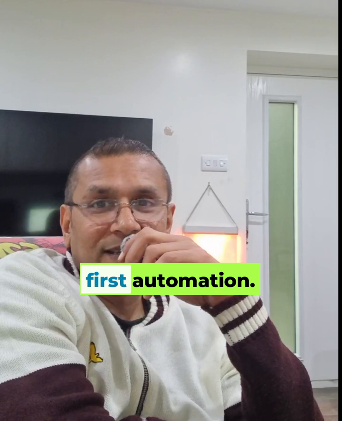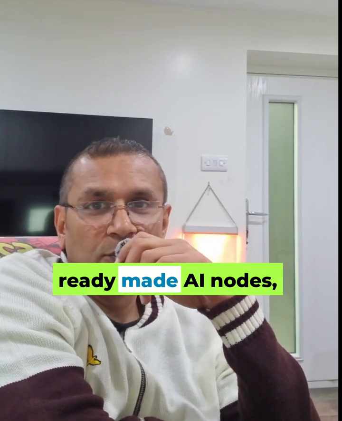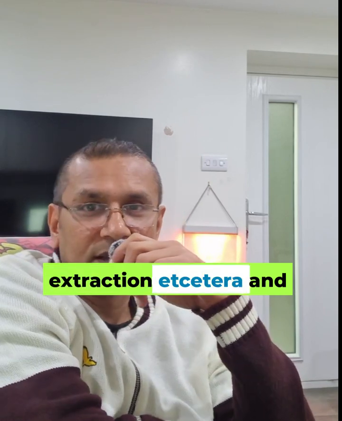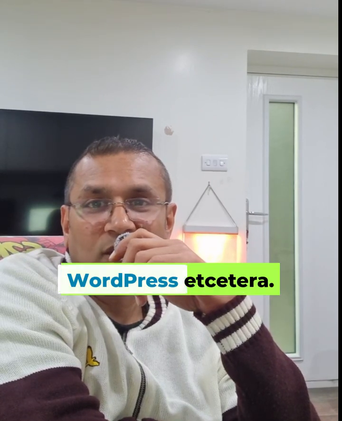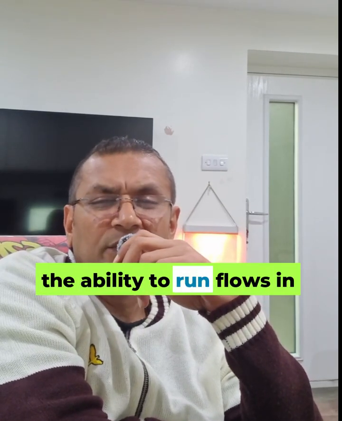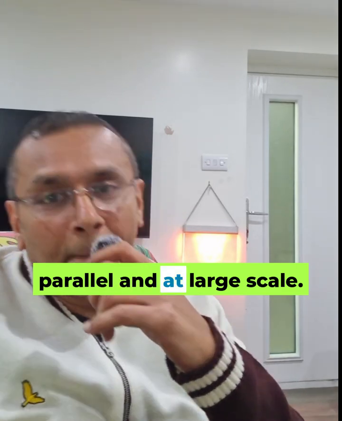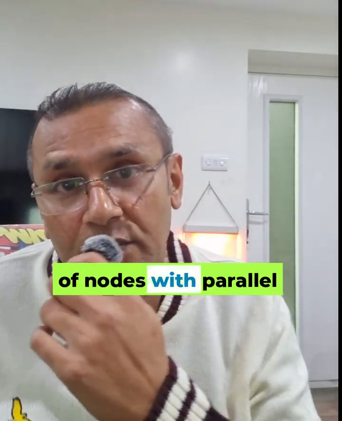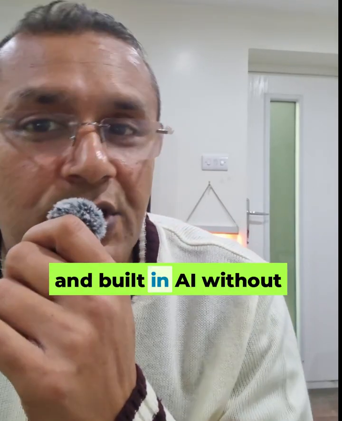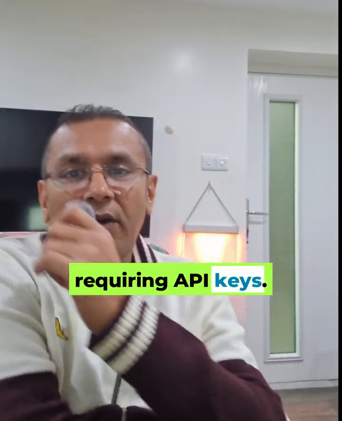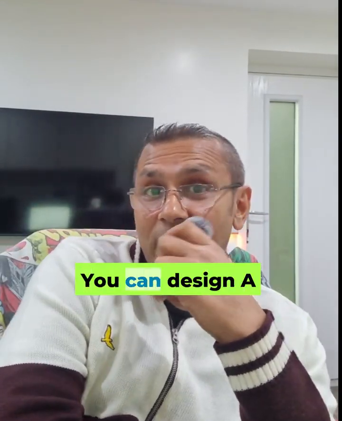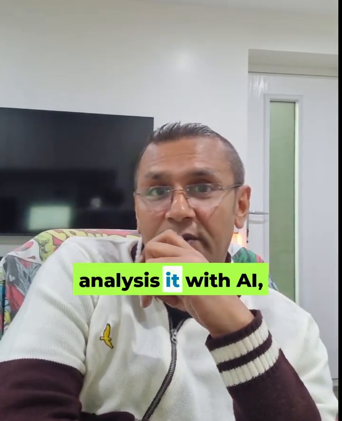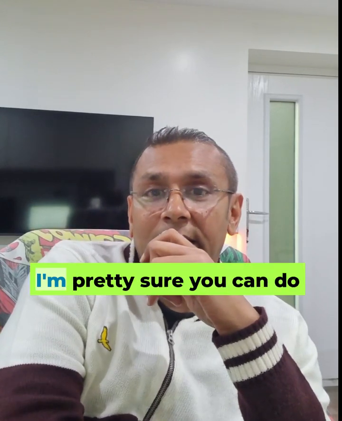Gumloop. Gumloop is aimed at AI first automation. So Gumloop provides ready-made AI nodes, summarization, extraction, etc., and integration nodes for popular services like Google, Slack, LinkedIn, WordPress, etc. Unique features include the ability to run flows in parallel, and at large scale, they tout running millions of nodes with parallel execution and built-in AI without requiring API keys. It's like a fusion of an automation tool and an AI toolkit.